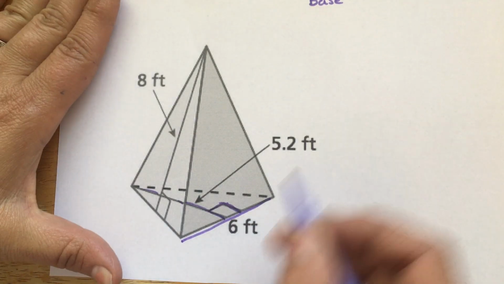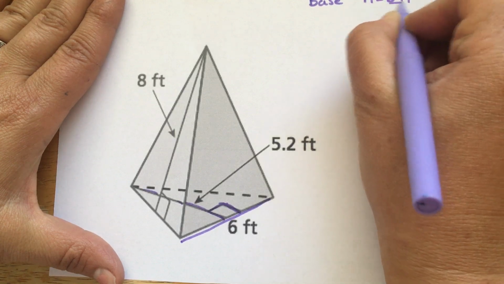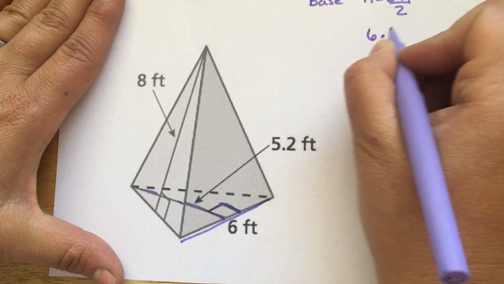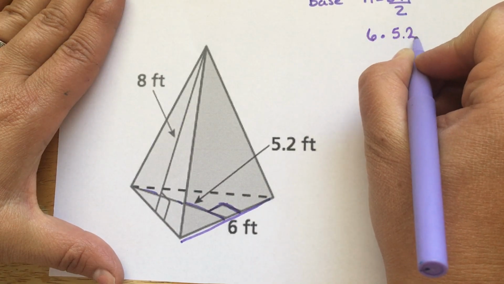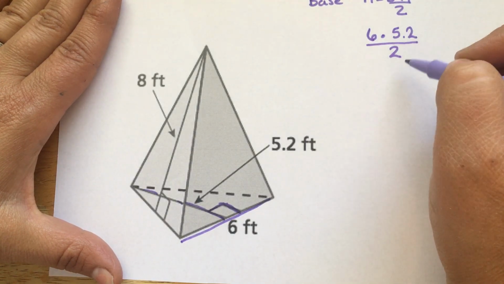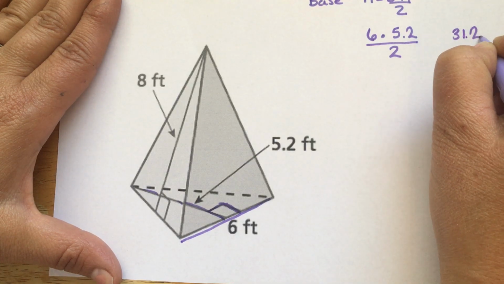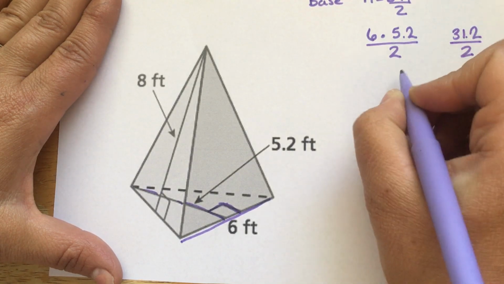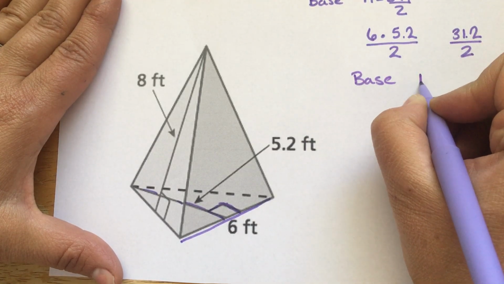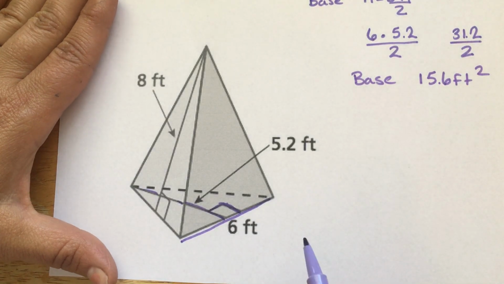So I'm going to plug in what I know. Area is equal to the base times height divided by 2. It is 6 times 5.2 divided by 2. When I do the 6 times 5.2, I am going to get 31.2. I still need to divide that by 2, and I get, for the base triangle, 15.6 feet squared.